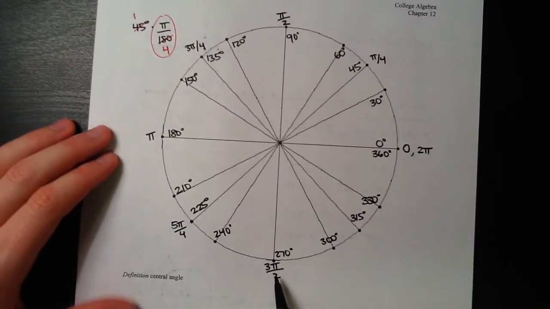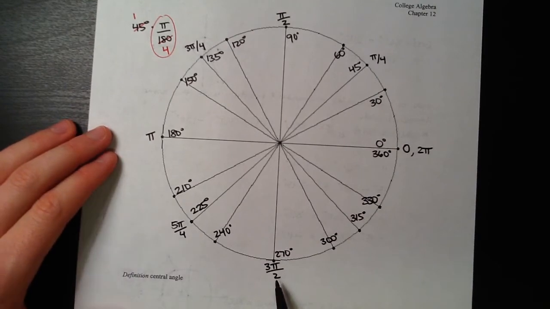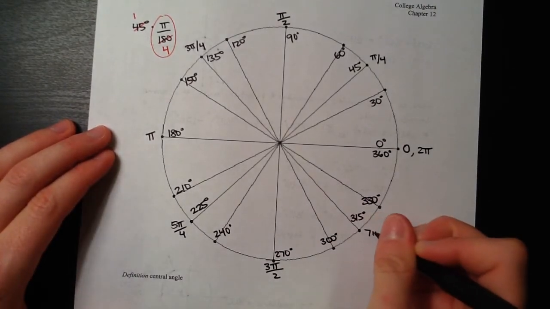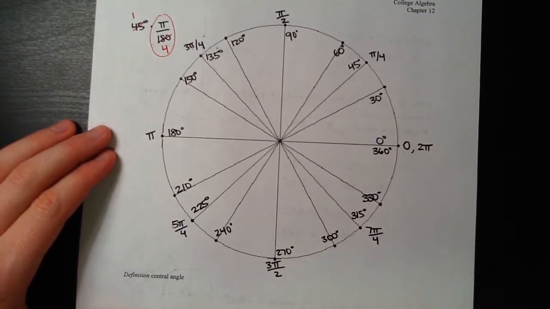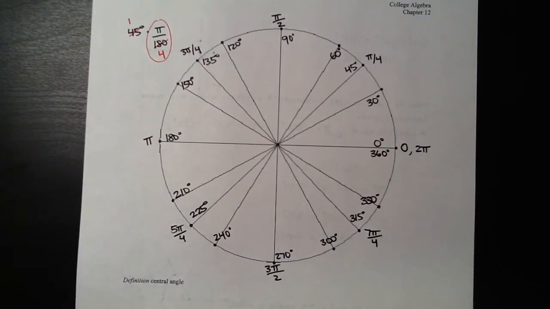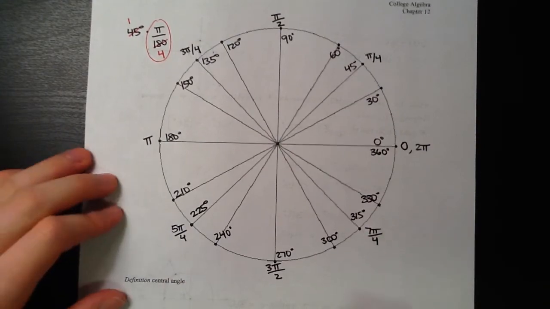This is 6 pi over 4, and 6 over 4 reduces down to 3 halves. This is 7 pi over 4. And then this is 8 pi over 4, and 8 over 4 is 2. All right, so that is the pi over 4, and now let's go around by 30.